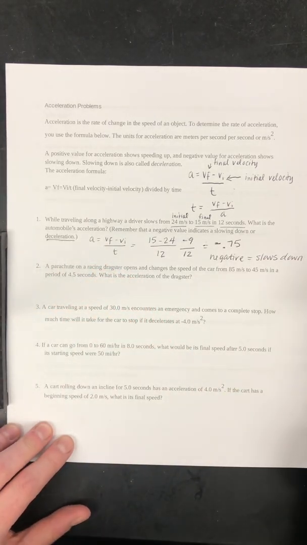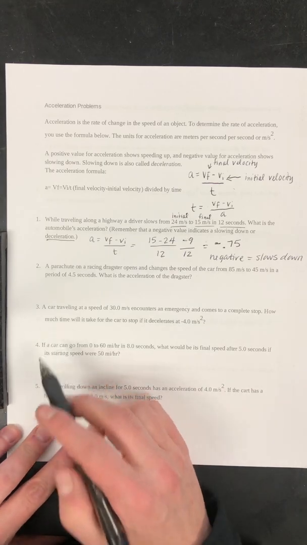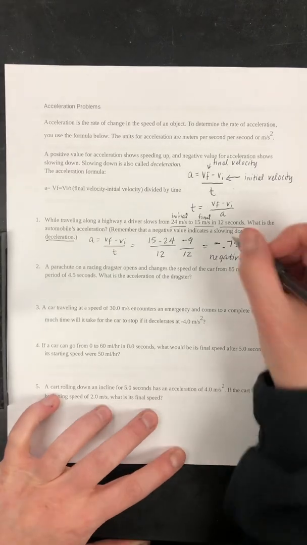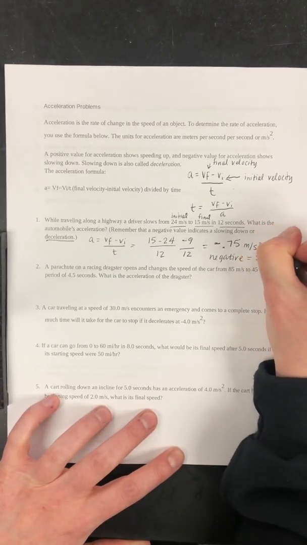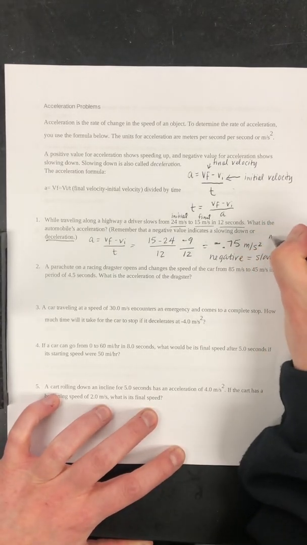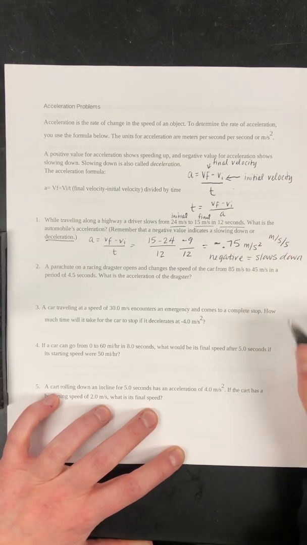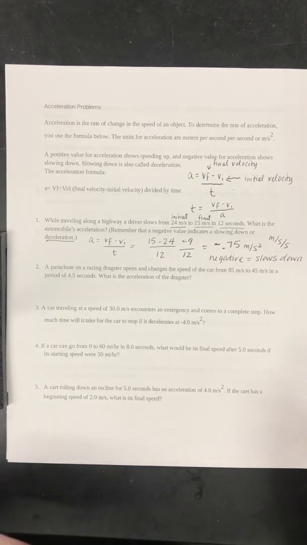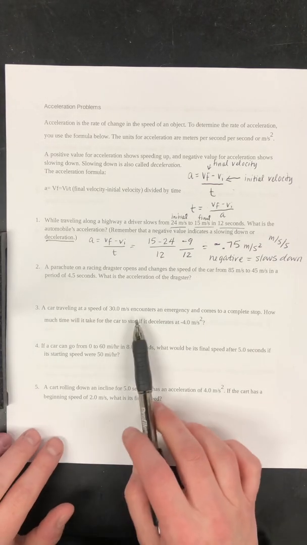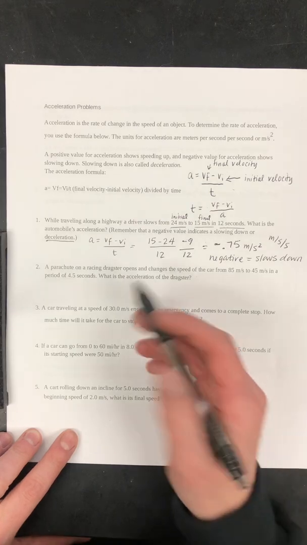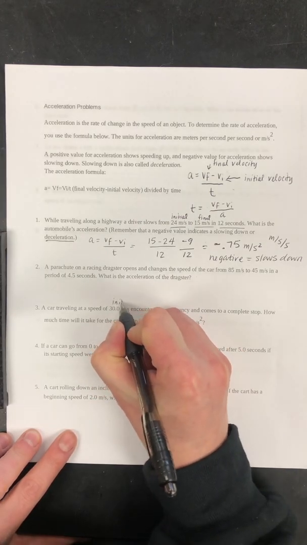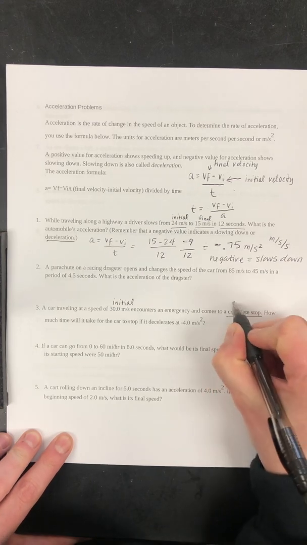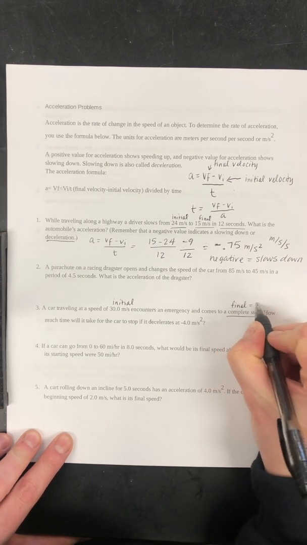All right, if we look at number 3, a car traveling at a speed of 30 meters per second. Oh, and I forgot to put the units on this. Meters per second squared, or sometimes you may see it meters per second per second, those are the units for acceleration. All right, so number 3, a car traveling at a speed of 30 meters per second encounters an emergency and comes to a complete stop. So this was the initial. This is what it was traveling at. It came to a complete stop. That is your final, and if it's a complete stop, that will be 0.